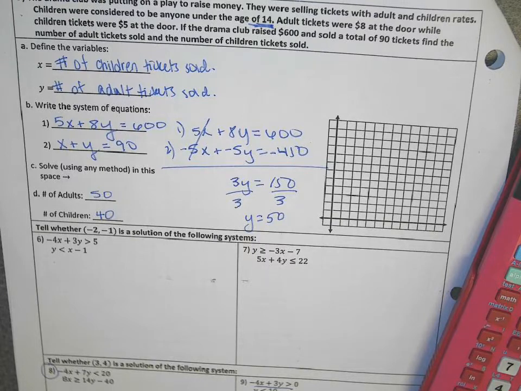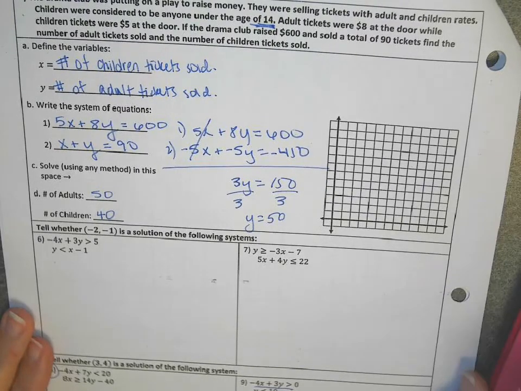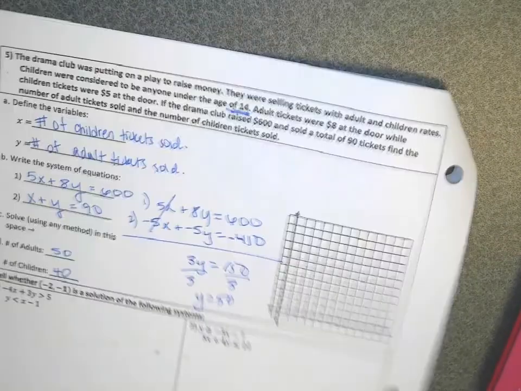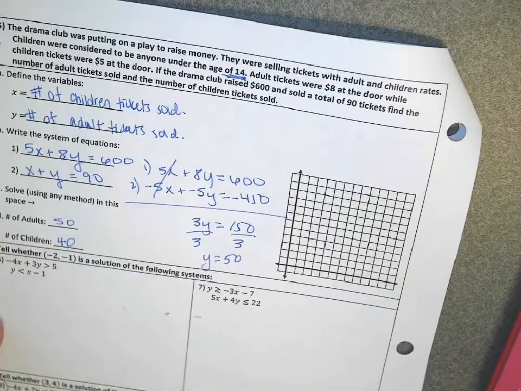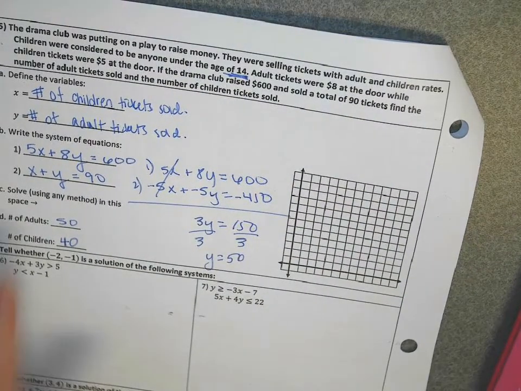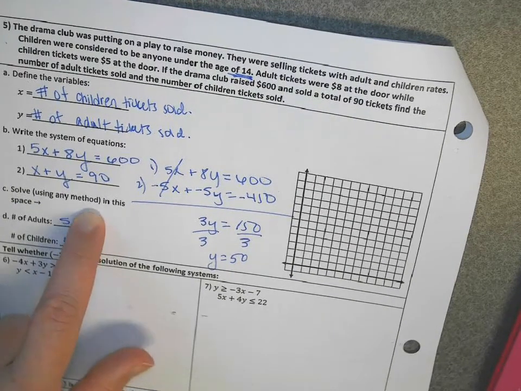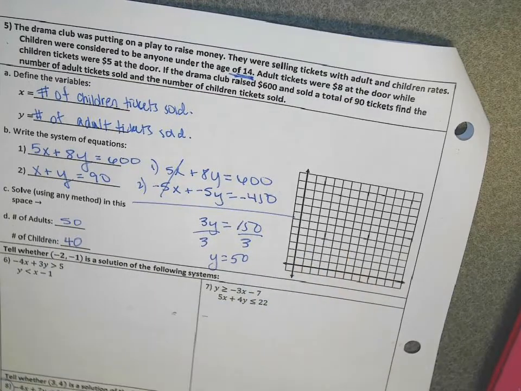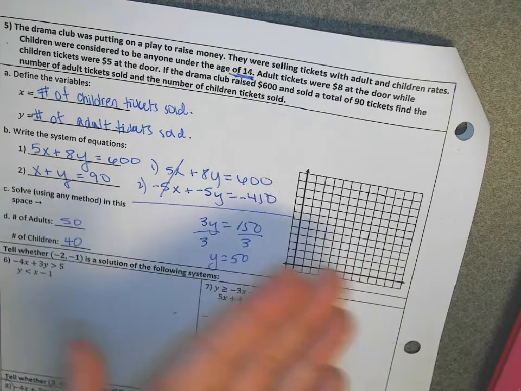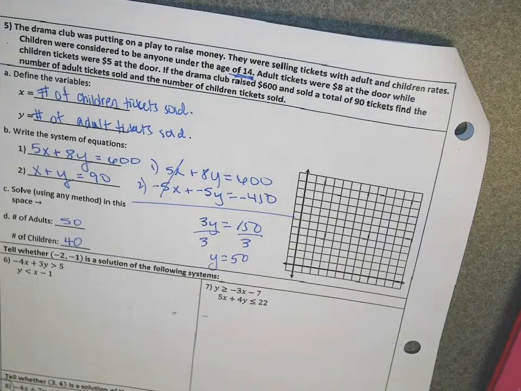Should we look at the first page? All right, let's look back to the first page. Yes? It's only there because it says solve using any method. The graph is there. If you chose graphing, then the graph is provided. If you chose graphing and I didn't provide a graph, then how are you supposed to solve by graphing? So the graph is always going to be there if it says solve using any method, because if some people choose graphing, then that method needs to be there ready to go. But no, you don't have to fill in the graph. Okay.